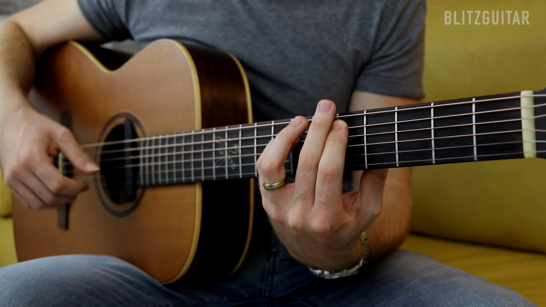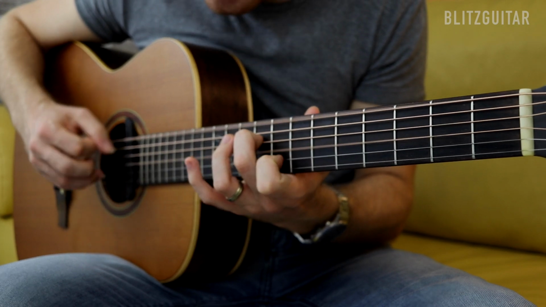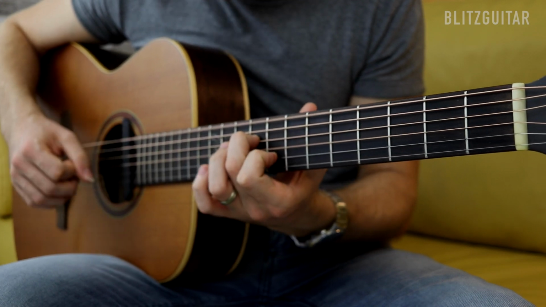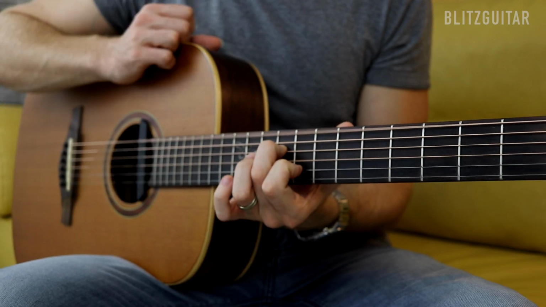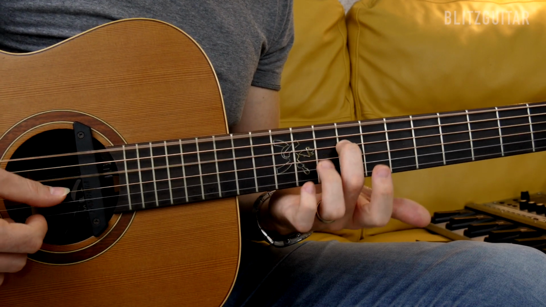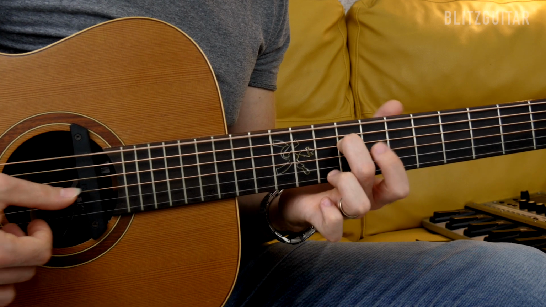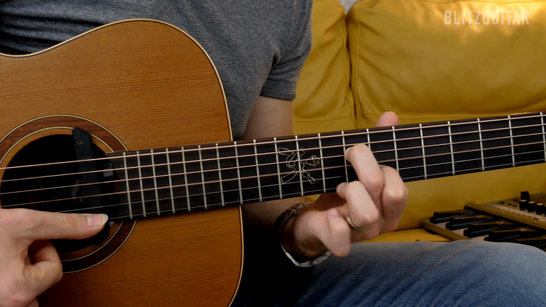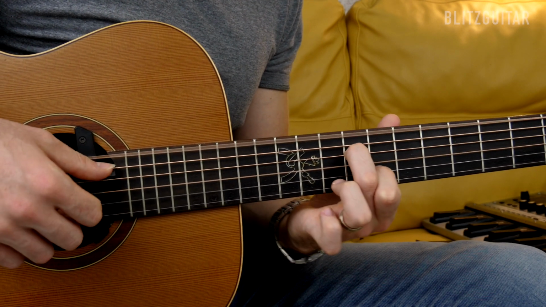Now the last chord, the E minor. We're gonna play a different shape. This is a beautiful E minor chord. We played this chord many times. You have low E string, the D string fret number 9, the G string open, and the B string fret number 8. And we have the same finger picking pattern.